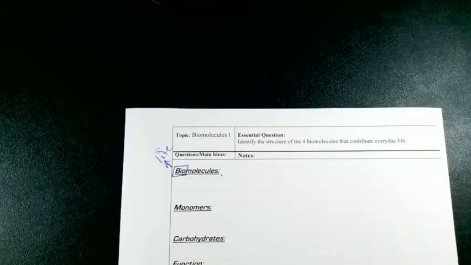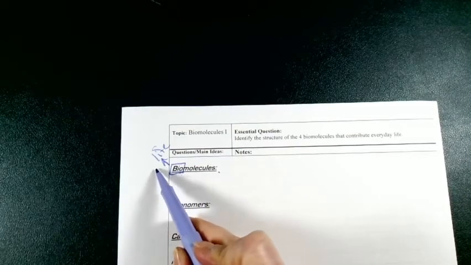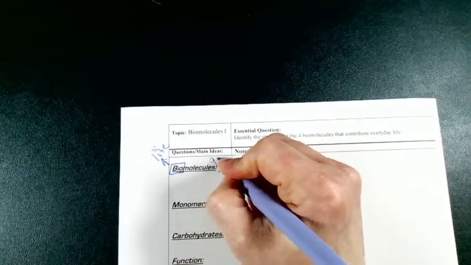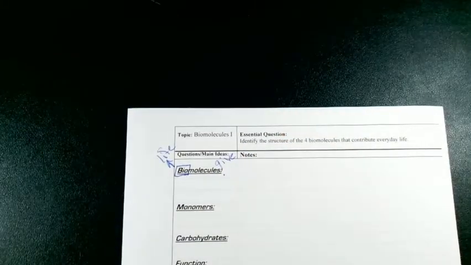Like biology, ology means the study of life. Here, biomolecules, we have bio, which means life, and molecules. So it's the molecules that give us life.